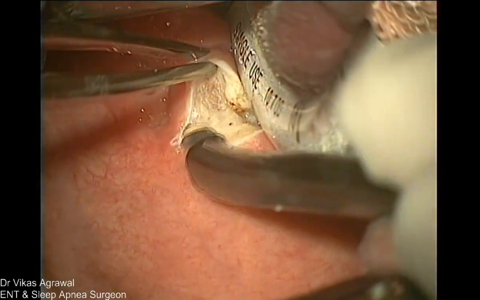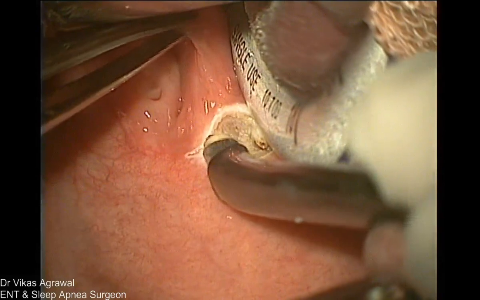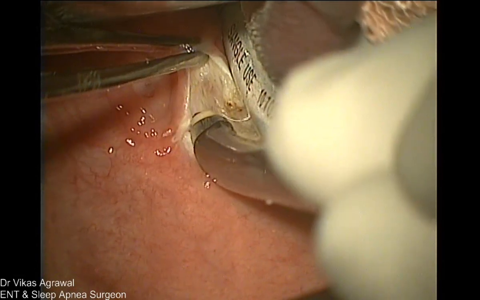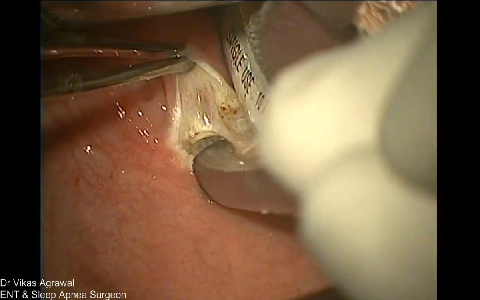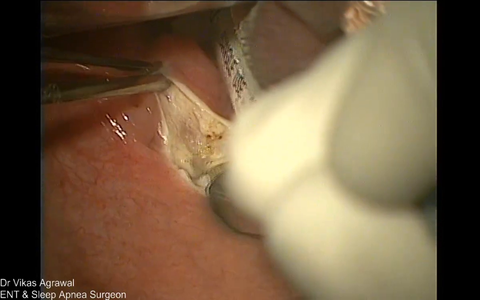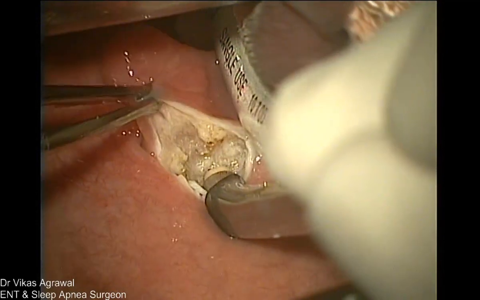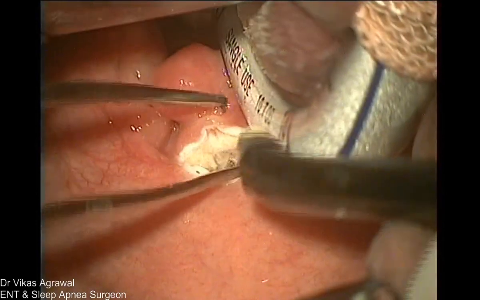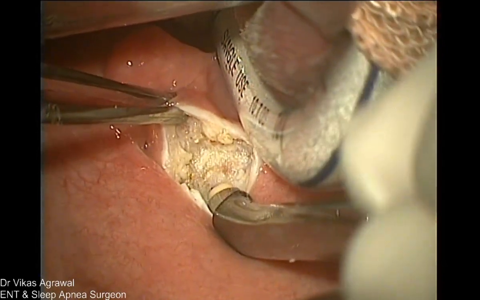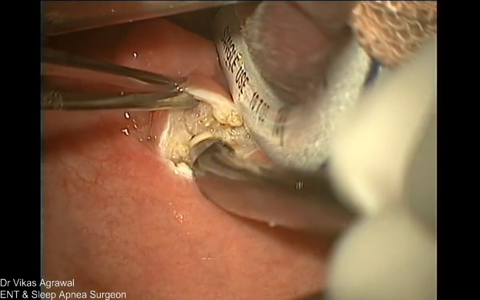Now, this is what you see. There is a bloodless field with coblation, and you can see that there is no charring. And that's the most important point. If there is no charring, there will be almost no fibrosis at the cut edge of the palate. If there is fibrosis here, it will act as a fibrotic band which will not let the palate move up. Now this is the musculus uvuli.